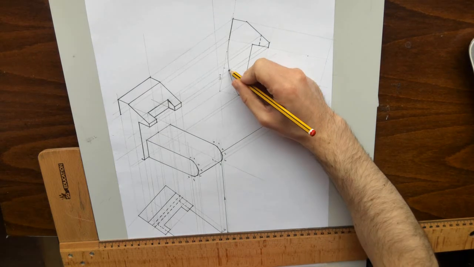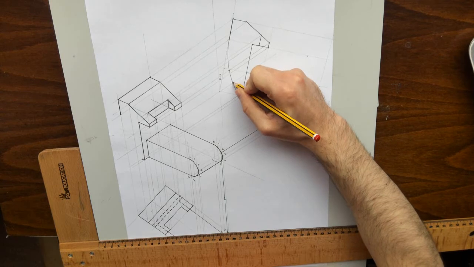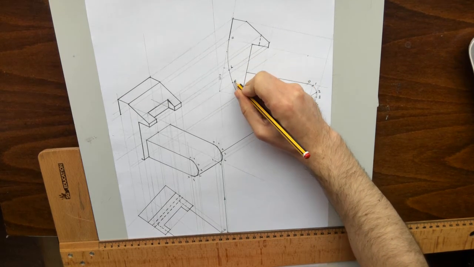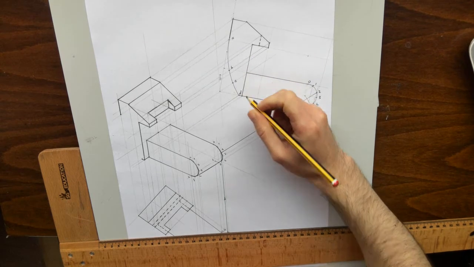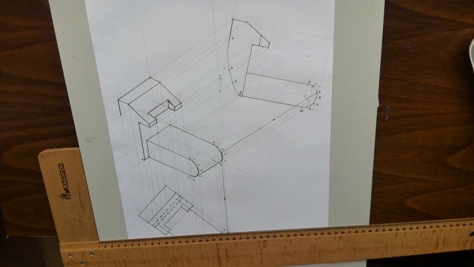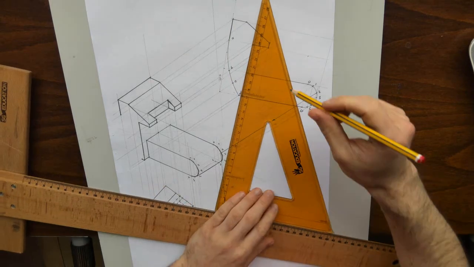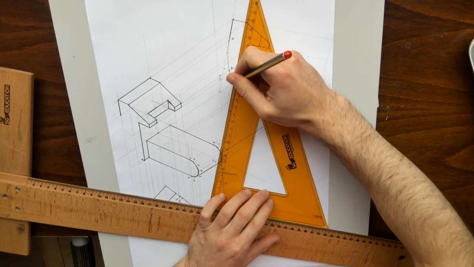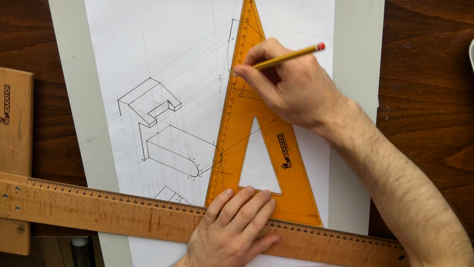So what I can do is mark, say, that point and just label it A, B, C, and the bottom one D. Save me having to take in more lines and get confused. I can actually use lines I already have. And I do the exact same thing as I would have done with the semicircle. I'll just drop those points down.